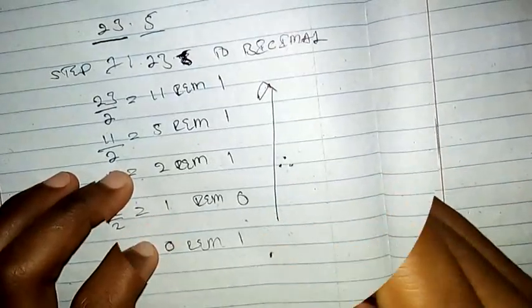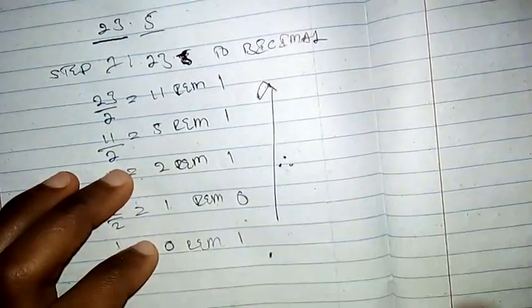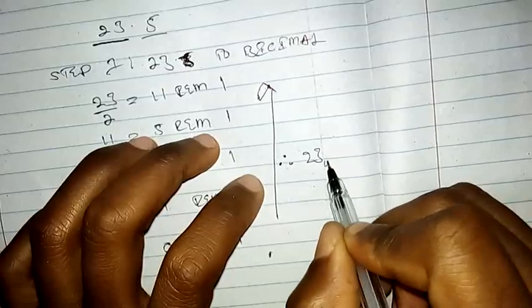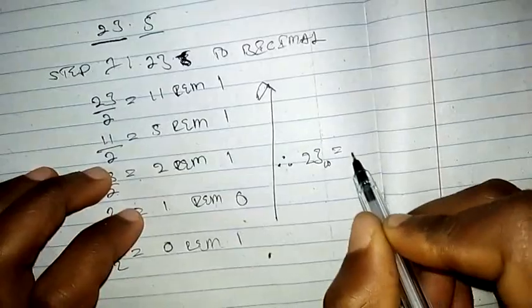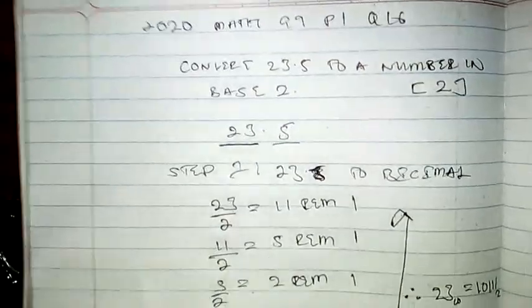We are going to read our answer as 10111. So we can say 23 base 10 equals 10111 base 2. So we are done with converting this part into base 2.